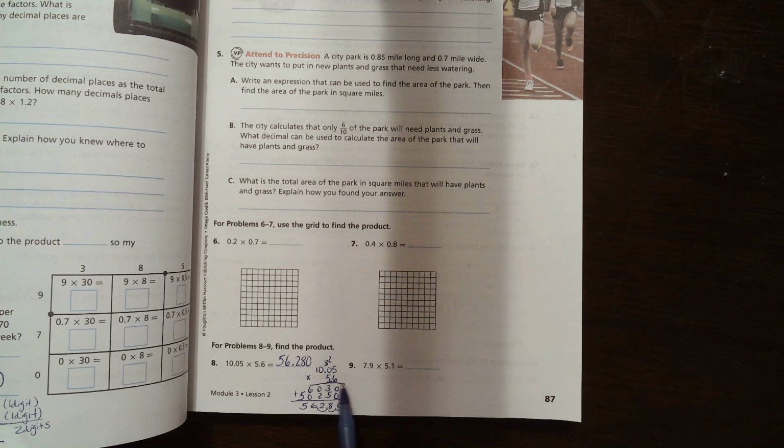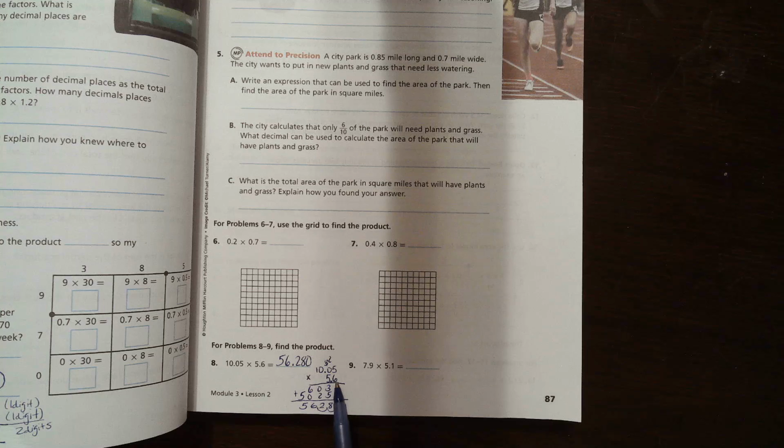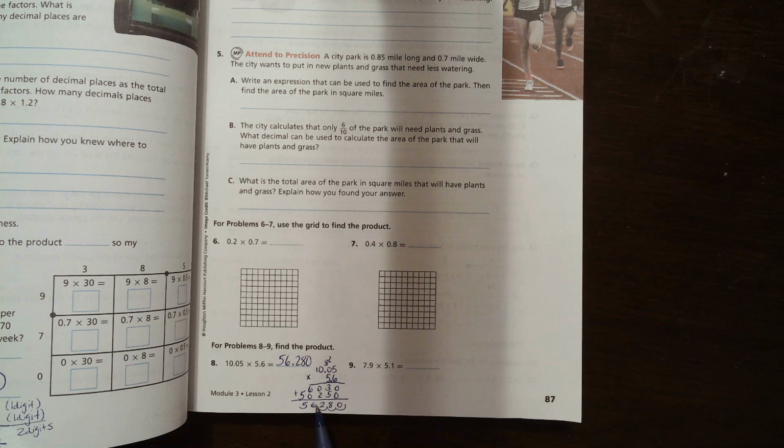Now we're going to add our partial products. 0 plus 0 is 0. 3 plus 5 is 8. 0 plus 2 is 2. 6 plus 0 is 6, and we have 5. But we're not done yet, because we have to see how many digits are behind the decimal point. So in 10 and 500ths, we have 2 digits behind the decimal point. That's 0 and 5. And then in 5 and 6/10ths, we have 1 digit behind the decimal point, and that is the 6. So we have 1, 2, 3 digits behind the decimal point, so we need to move our decimal point 1, 2, 3 places to the left. So our answer is 56 and 280 thousandths.